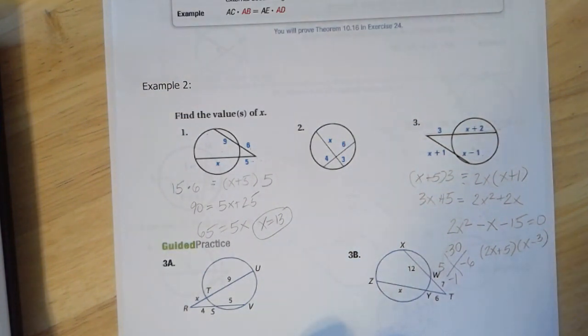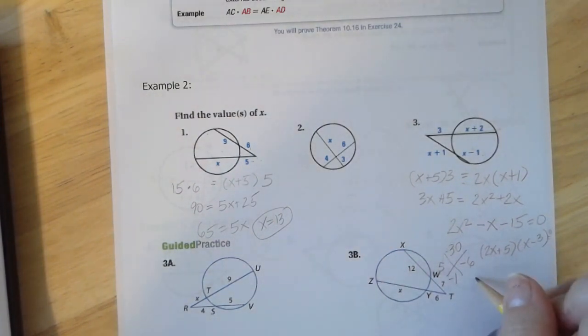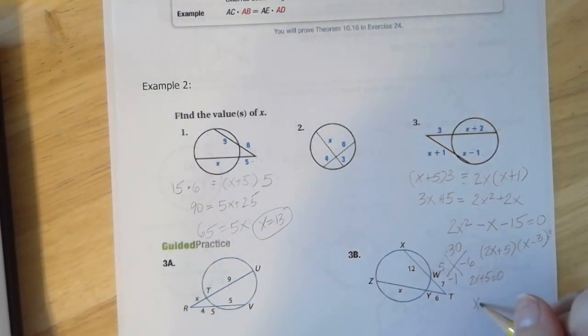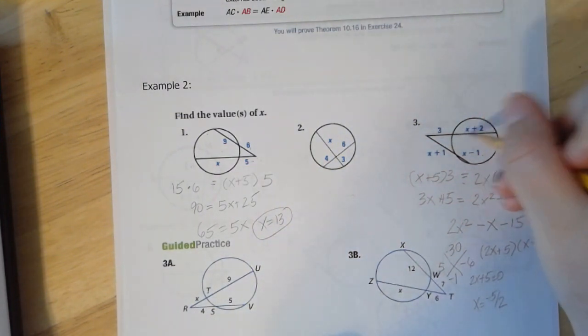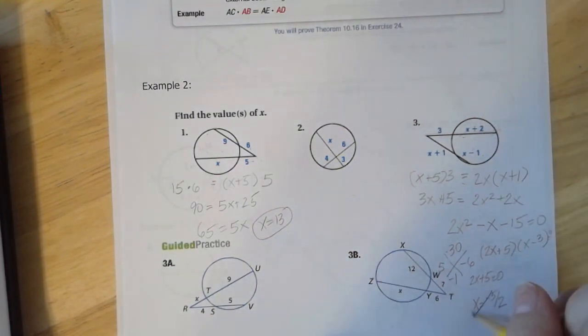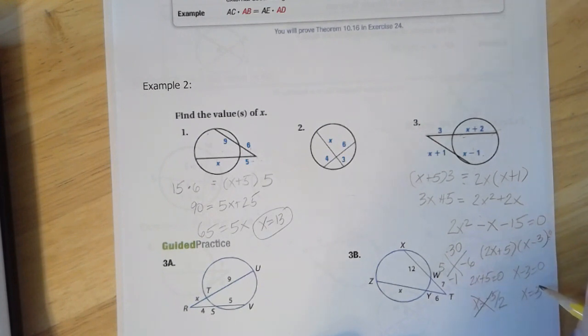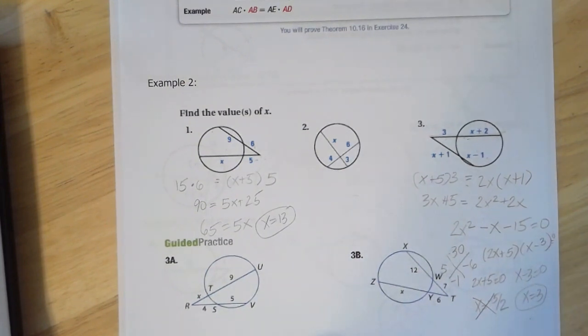All right, they equal 0. Remember the zero product property: set both of them equal to 0. You get 2x plus 5 equals 0, which gives x equals negative 5 over 2. Can you have a negative length? No, you can't. That goes in the garbage. Not even needed. So x minus 3 equals 0, and x equals 3. That's a positive length. So my answer is x will equal 3 and only 3.